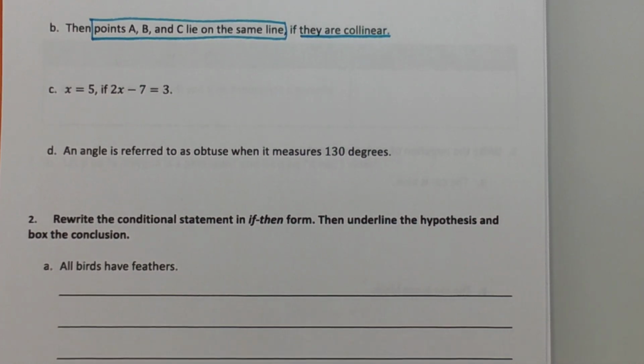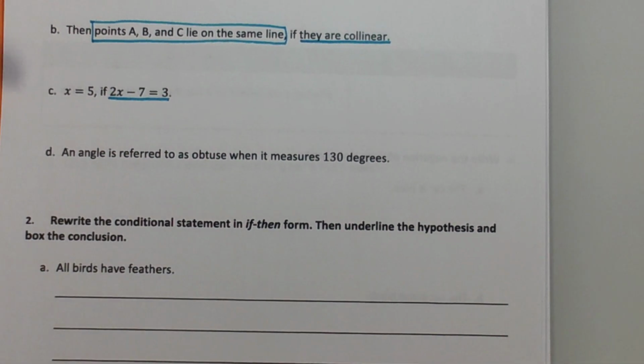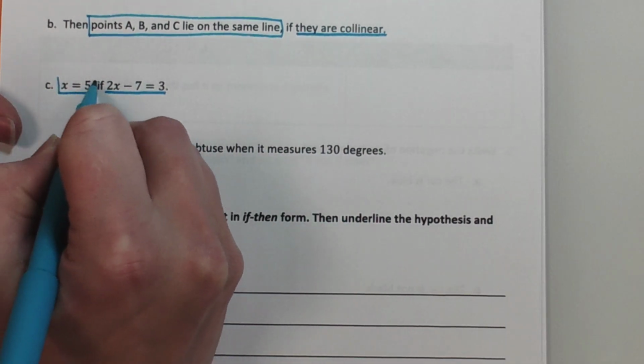x is equal to 5 if 2x minus 7 is equal to 3. I can make these a lot more mathy. I can make them equation-like. The hypothesis would be 2x minus 7 is equal to 3. That's the part that follows the if. Do you see the word then in here? No. But all we can do is assume that x equals 5 is the conclusion.